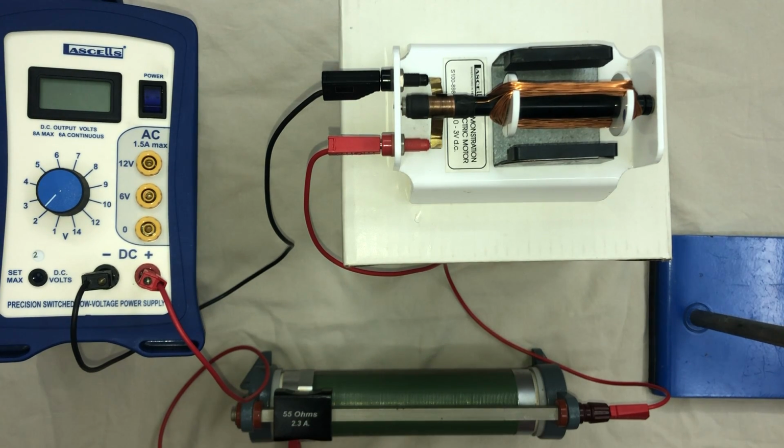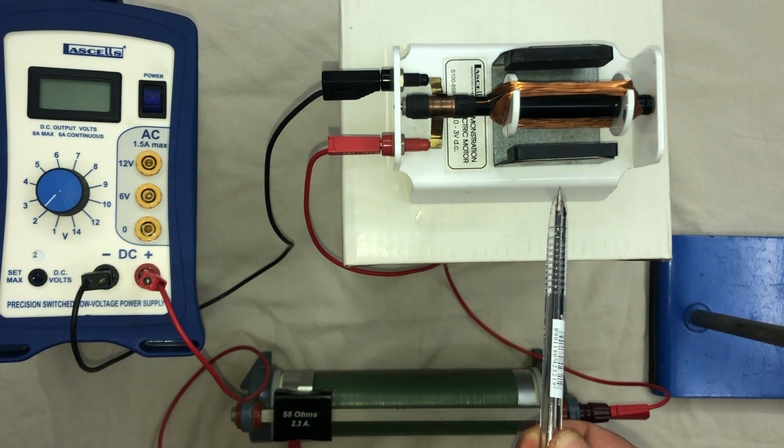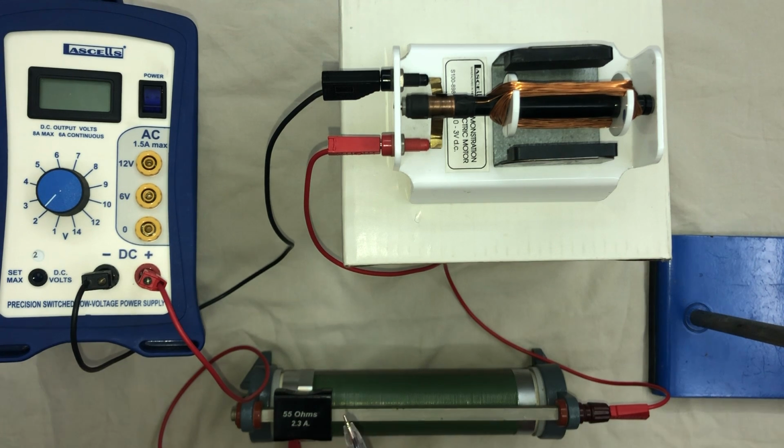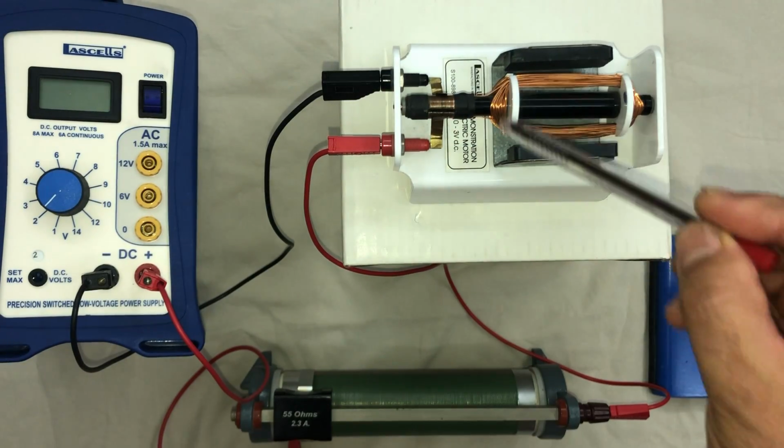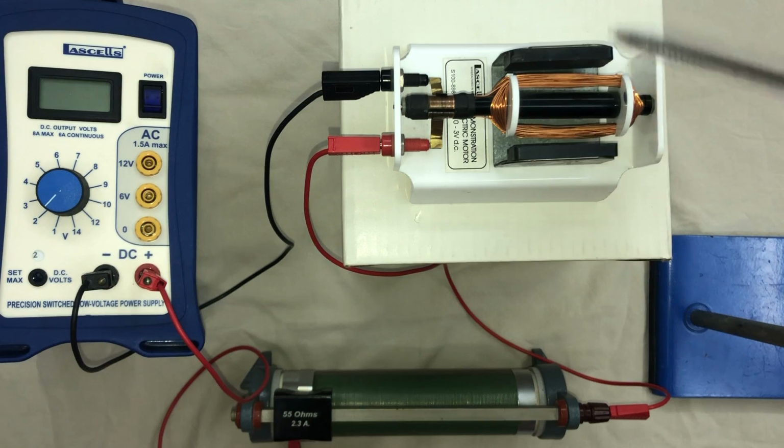Right, I'm going to show you the most common application of the motor effect in the real world, and that is, believe it or not, electric motors. And here's one here. This is actually a demonstration motor for educational purposes, but it does exactly the same thing. Right, what's an electric motor made of? It's made of a coil of wire and a magnetic field.